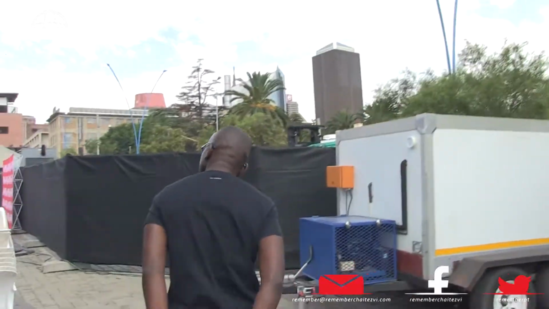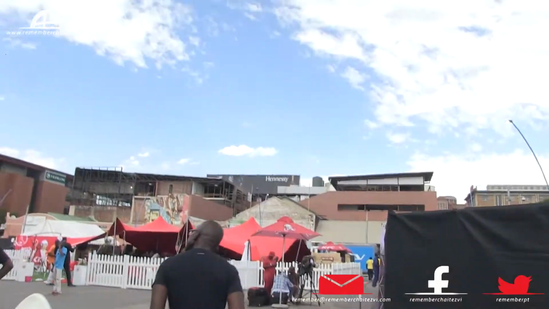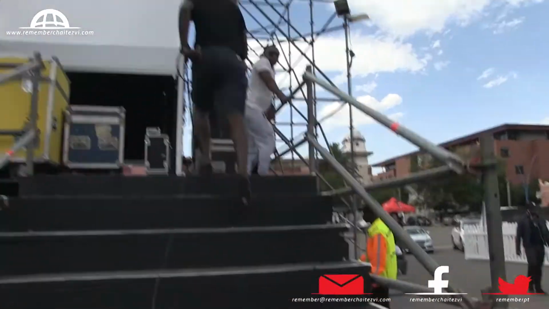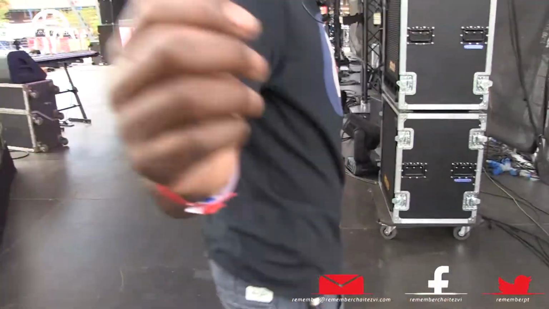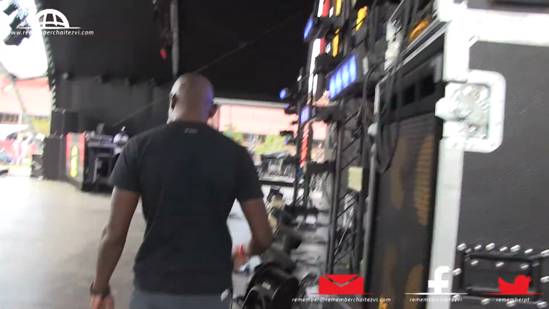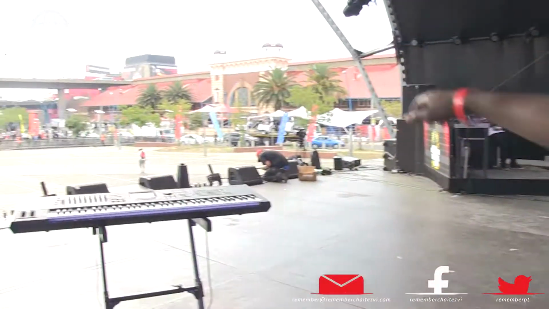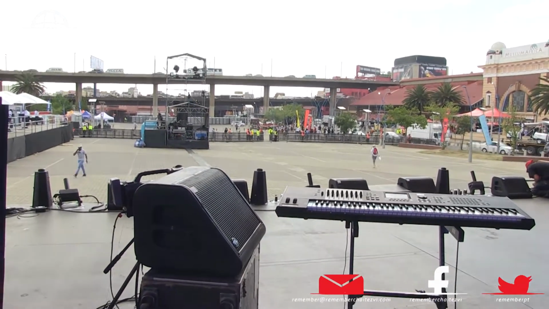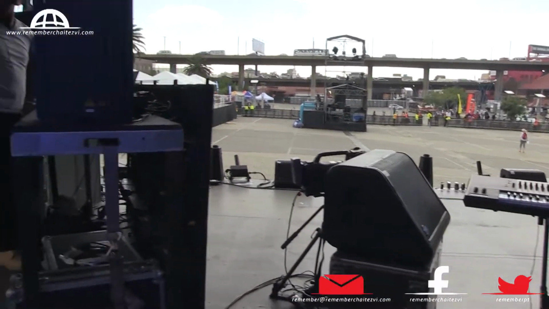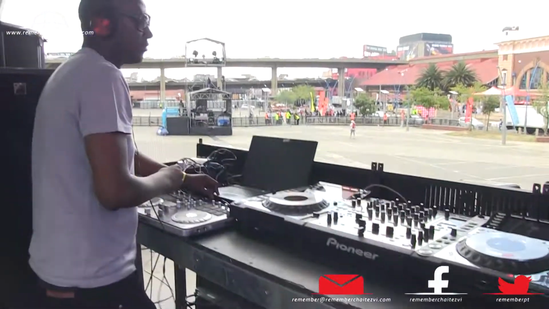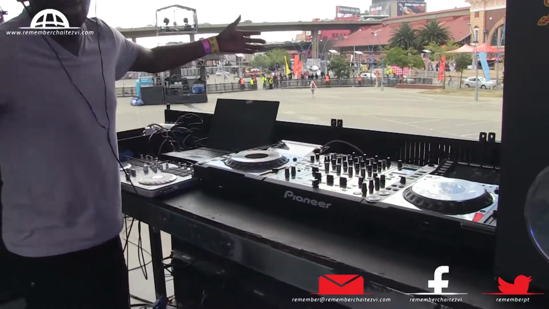You can come and look at the stage quickly. From here we're on the stage view, and when you're on stage, you look into the audience. This is how it looks. The stage is really beautiful. And what's being used on the stage are these rolling risers.